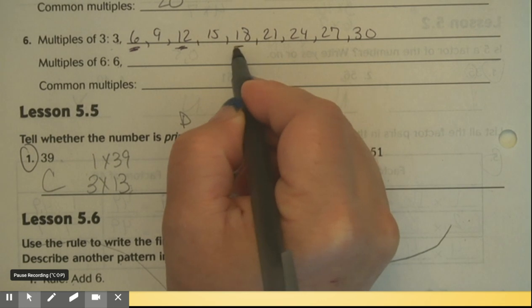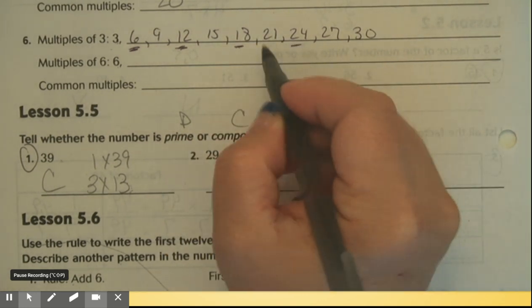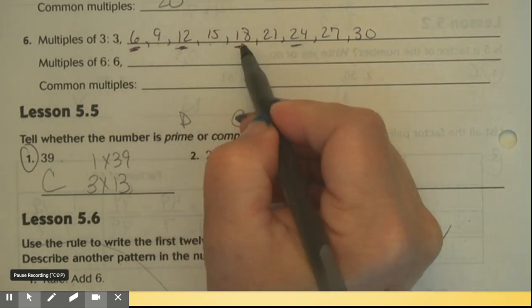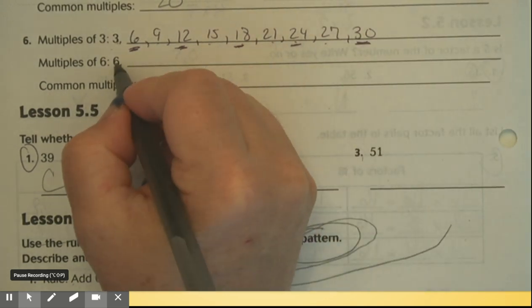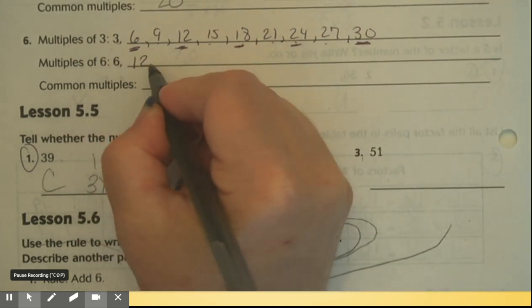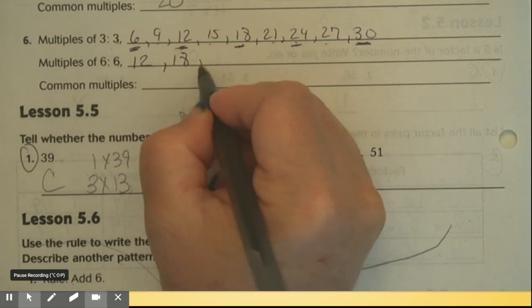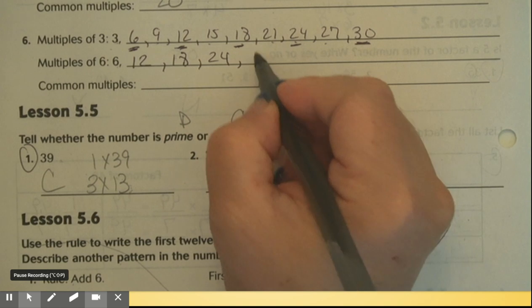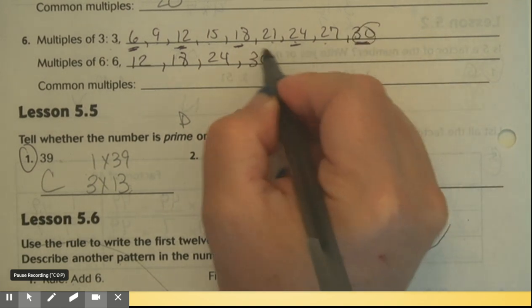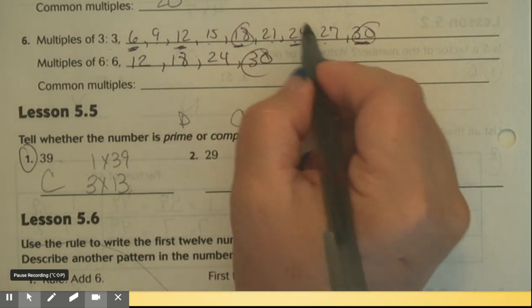So all of these will be your 6s because 3 plus 3 is 6. So every other skip is going to be a 6. So 6 times 1 is 6, times 2, times 3, times 4, times 5. And those are the only ones I have there. So you can see they all.